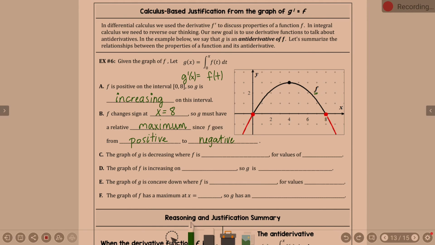The graph of g is decreasing where f is blank for values of blank. Well, where's the graph going to be decreasing? When f is, where's decreasing happening? Okay, so less than 0.